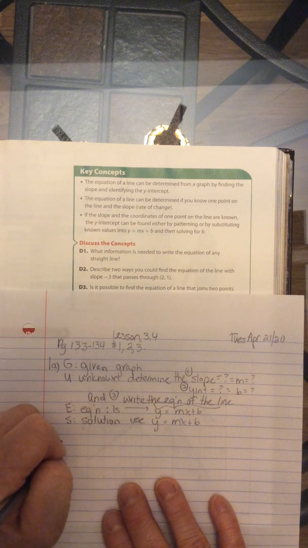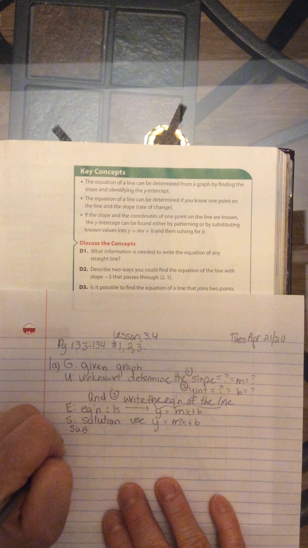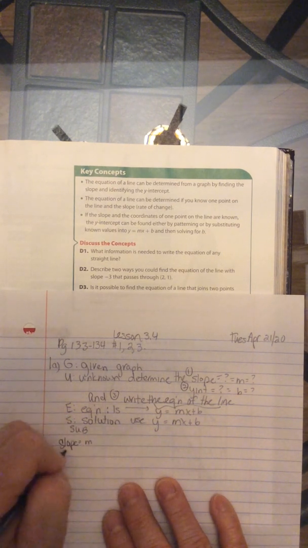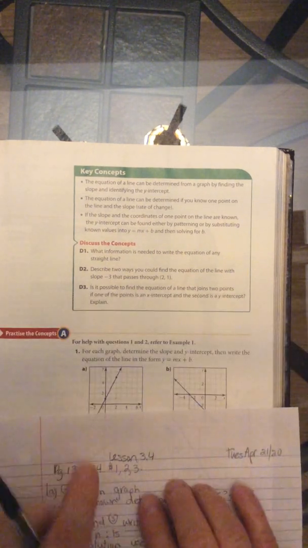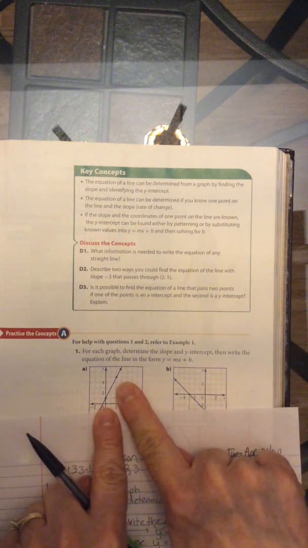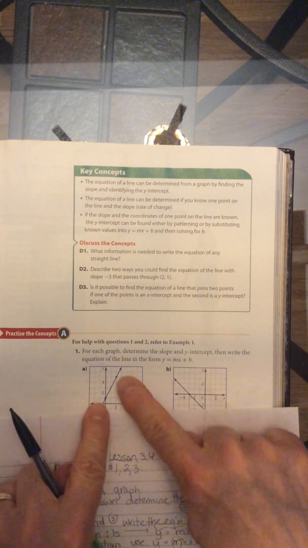So we're going to put over here, subbing in the slope. Now we know that slope is the same as m, but we also know that slope is rise over run. So we want to know what m is. The two dark points are guides to tell us that these are the points we're using. So we want to make a 90-degree triangle, put our fingers on both points.